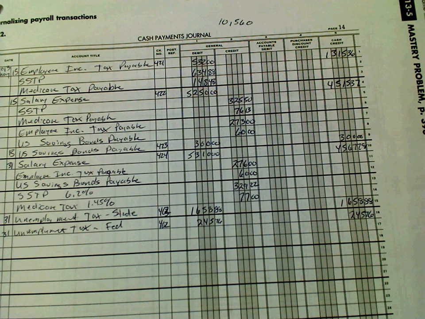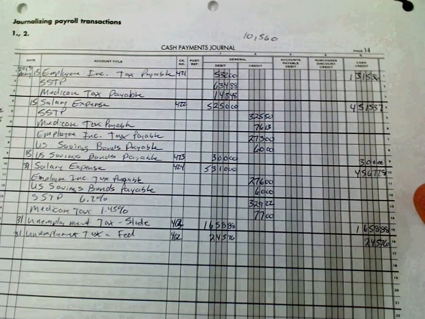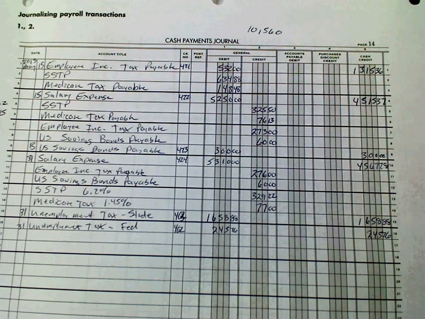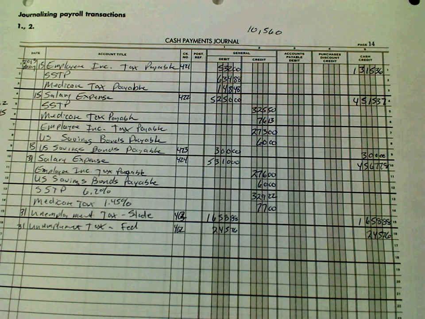You got to pay double because you got to match whatever the employees put in. So I take 10,560 times 0.124.